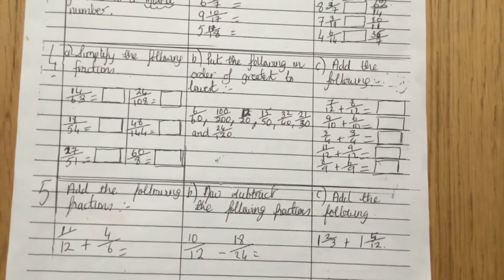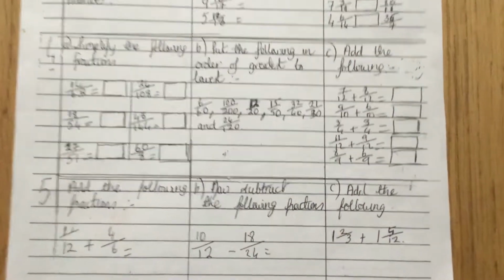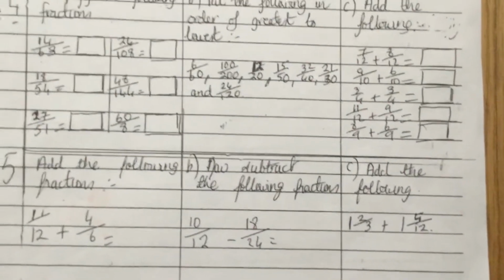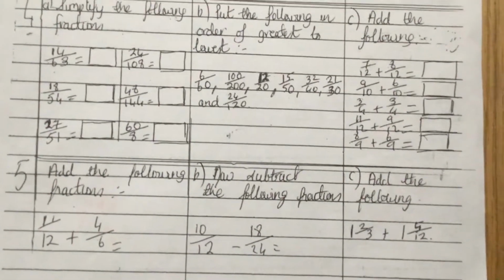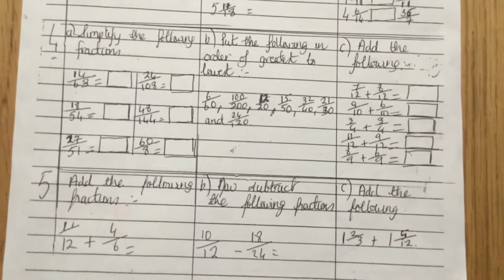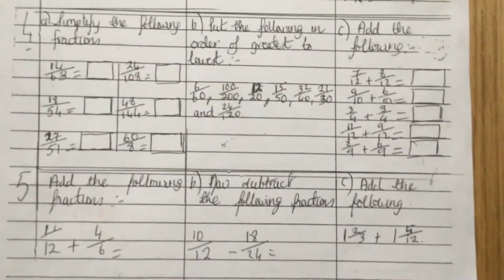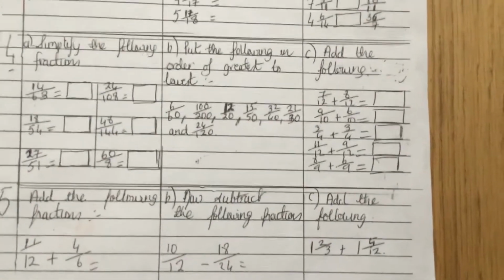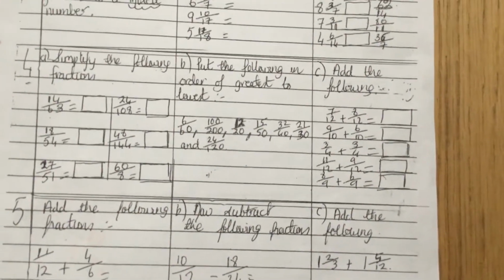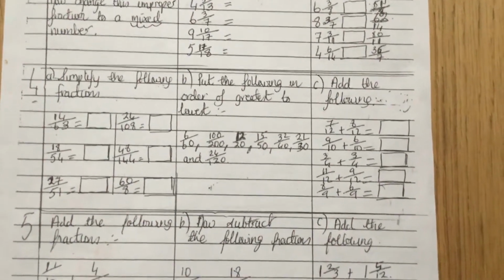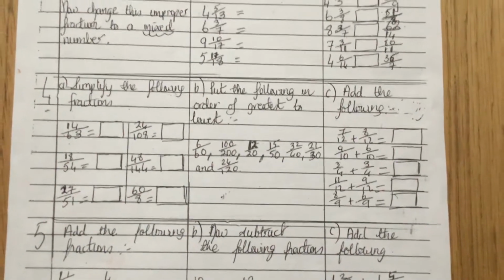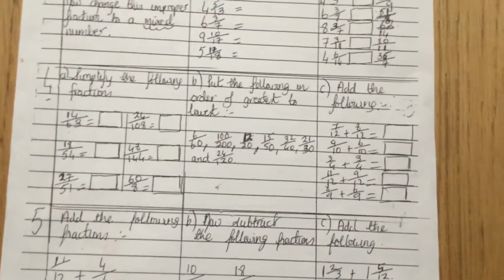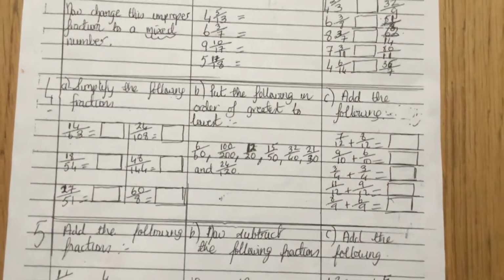Put the following in order of greatest to lowest. Now, what I did there, guys, is I've done the page already. I actually broke all of those down to the simplest form and then worked from there. That's just a clue. If you don't want to do it that way, once you work it out yourself from the greatest to the lowest in value. But I'm telling you, if you break it down to simplest form, it makes working with the denominators much easier.